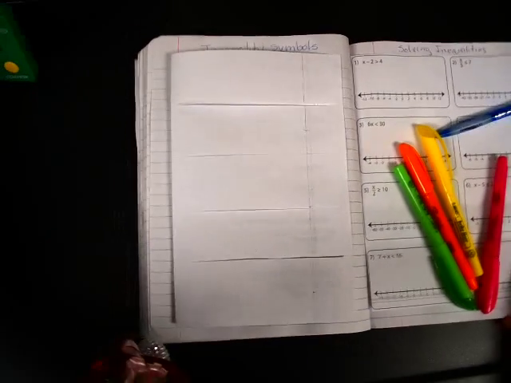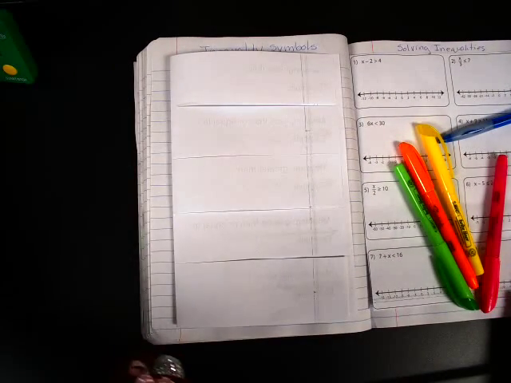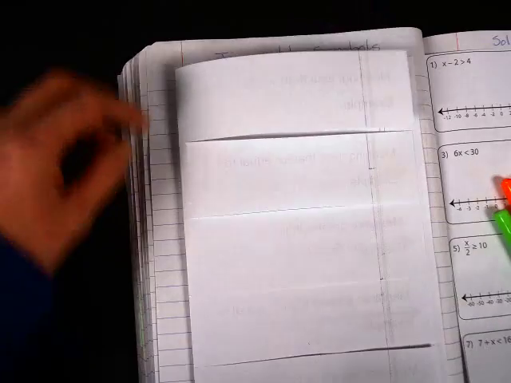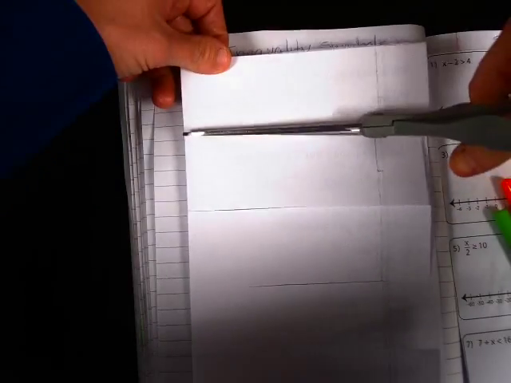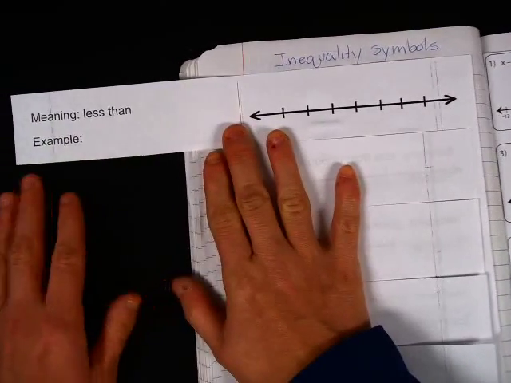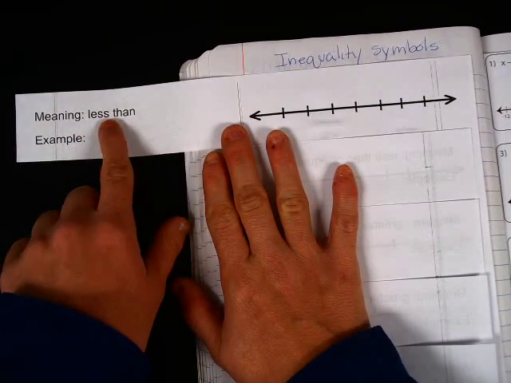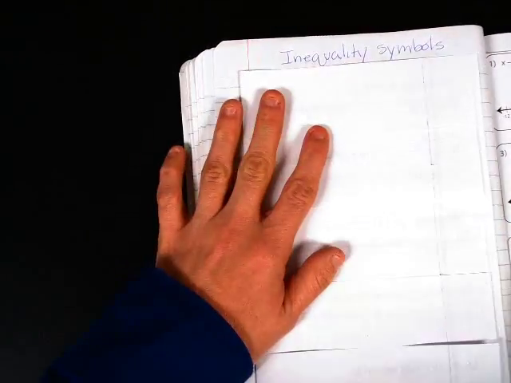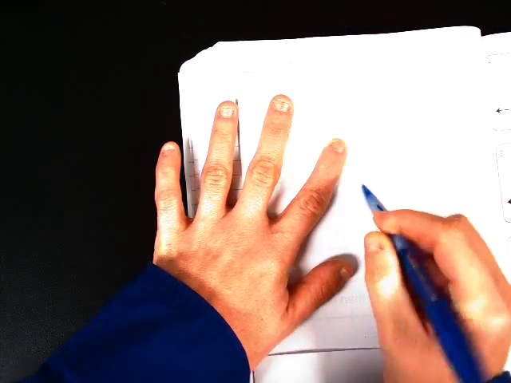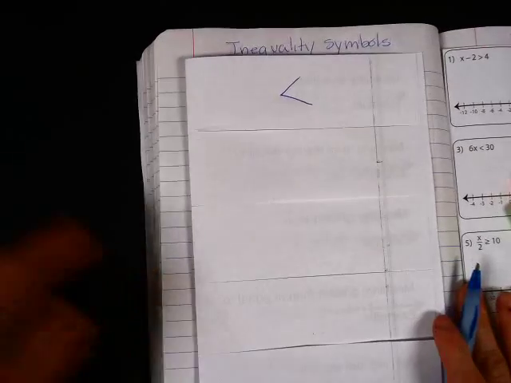All right, let's talk about the inequality symbols. We're going to start with this very first one. Oh, I didn't do a very good job. I'm going to trim just a little bit more. Okay. So it says the meaning is less than. So the symbol that we need is less than.